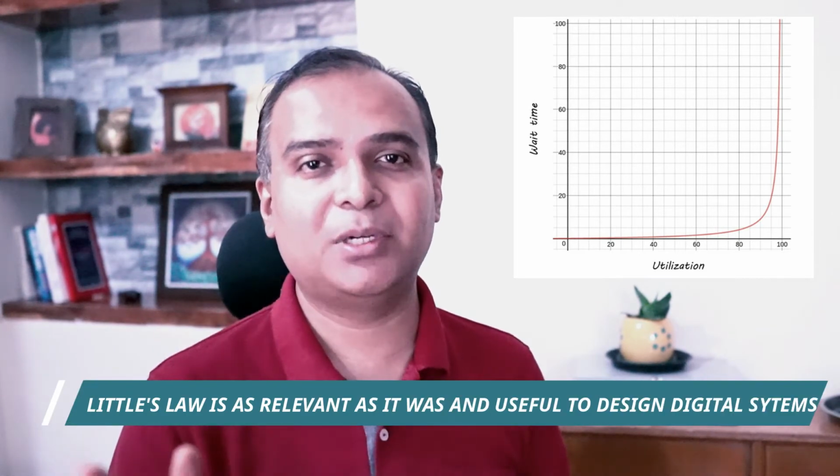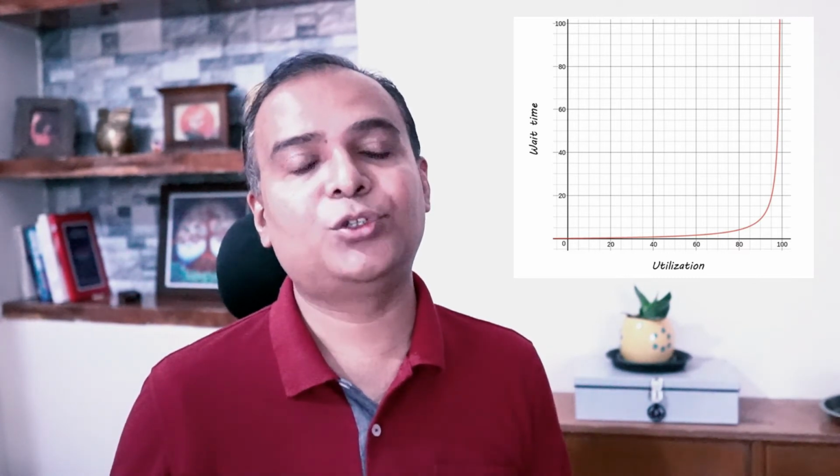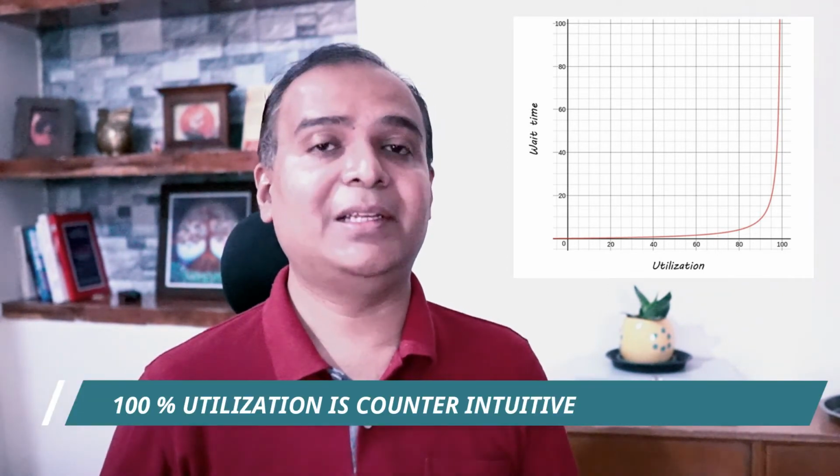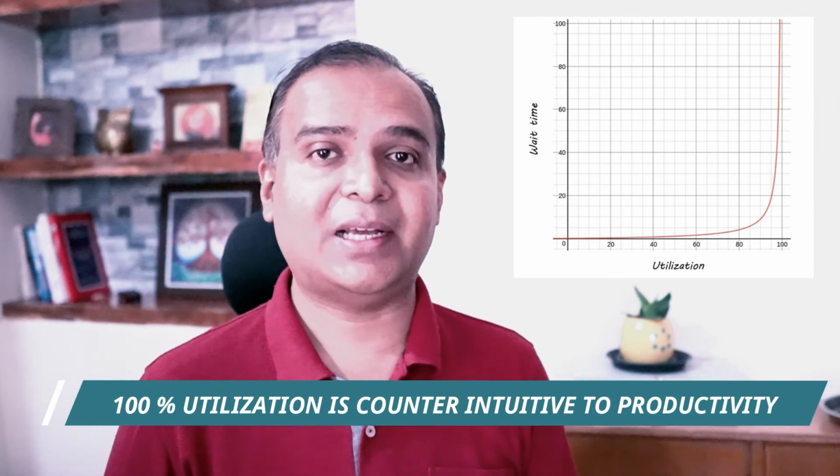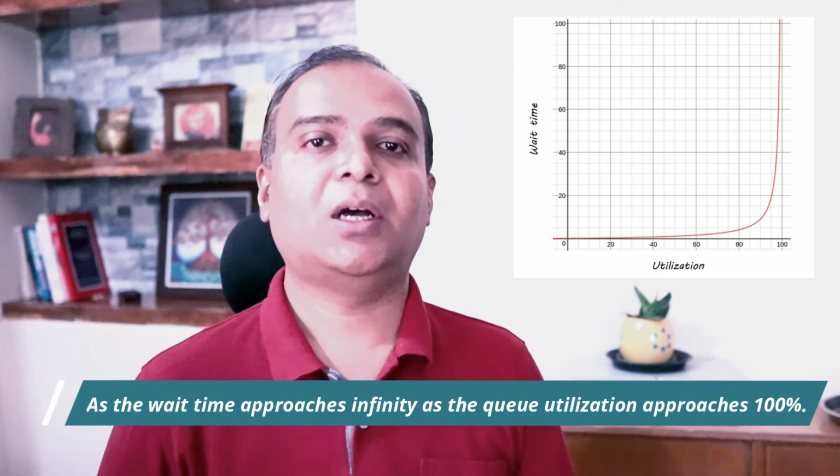You can see that when you push the utilization to 100%, the wait time increases to infinity. If that is the case, then you should not be going towards this sort of a scale. You should always be going for a throughput optimization between workload and utilization. If you don't do that, you're risking everything in the name of efficiency and productivity, which is counterintuitive. Little's law is quite useful in digital systems, and it is as relevant as it was 50 to 100 years ago.